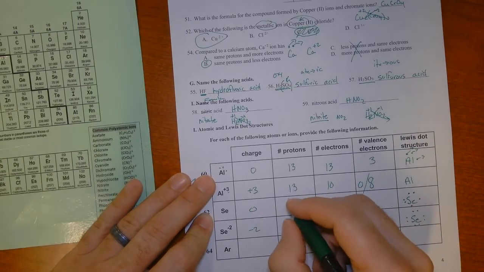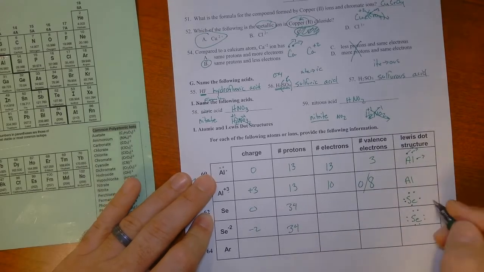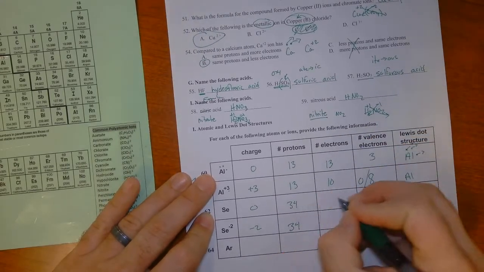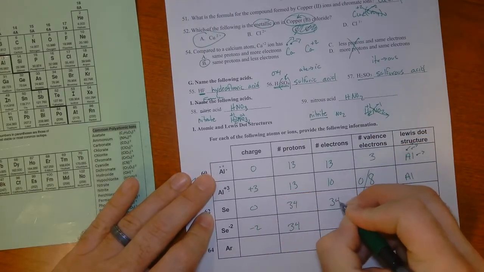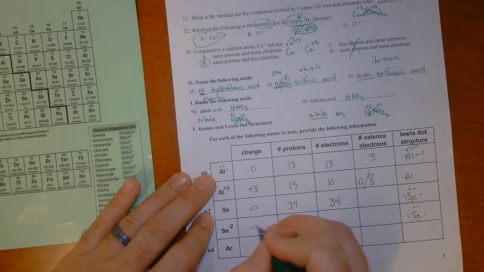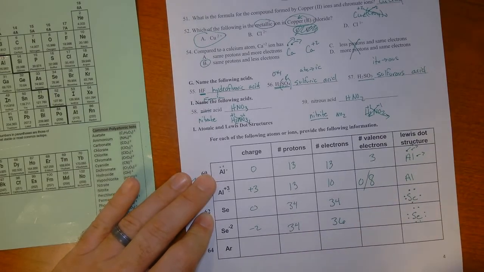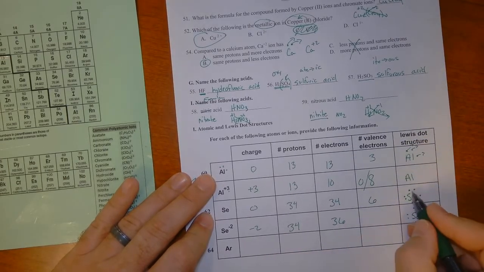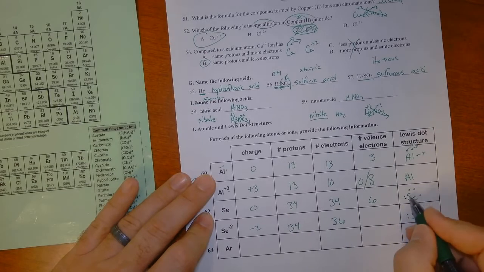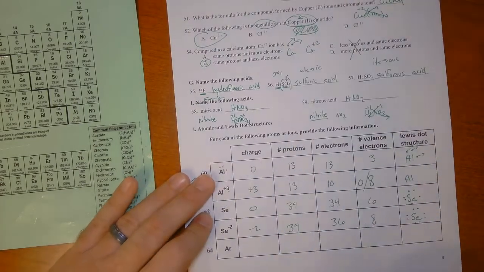Protons, selenium will always have 34, no matter what. And then electrons, here, because it doesn't have a charge, it should have 34 electrons, the same as protons. Here, it gained 2 electrons to get a charge of -2, so this should be 36. Okay? Then when I do the valence electrons, well, selenium has 6, because I use the Lewis dot structure from the periodic table. Over here, it'll have 8 because it's gained 2.